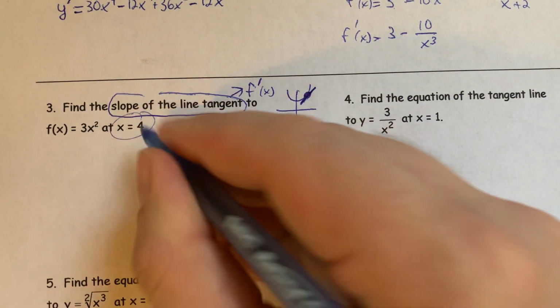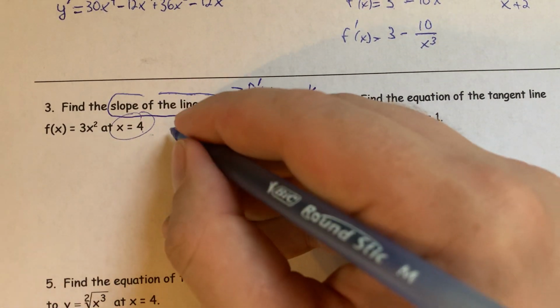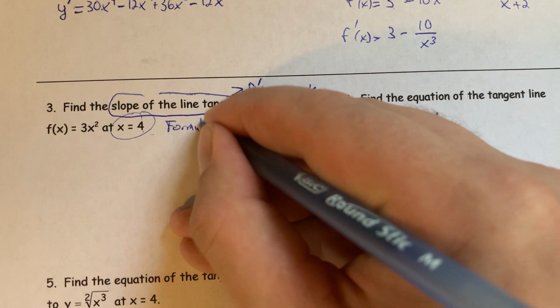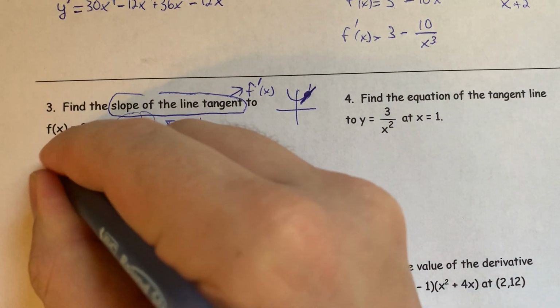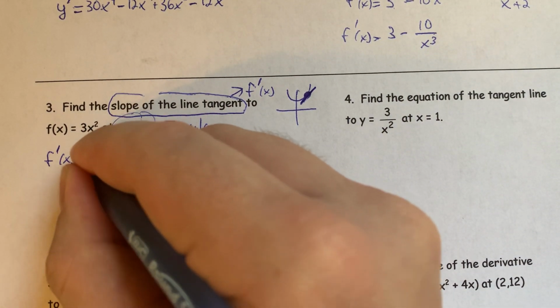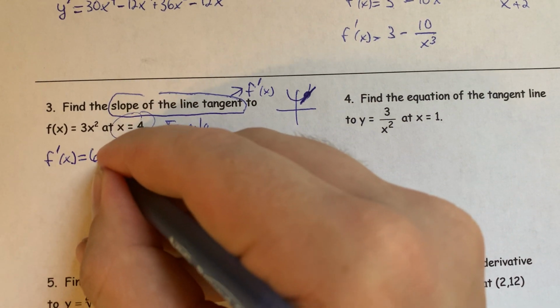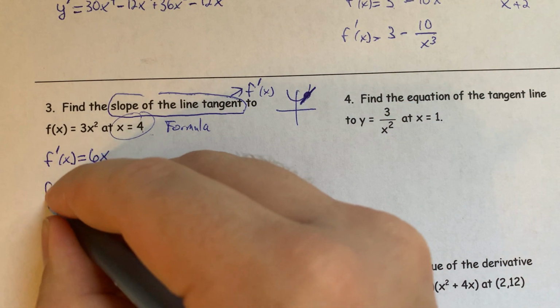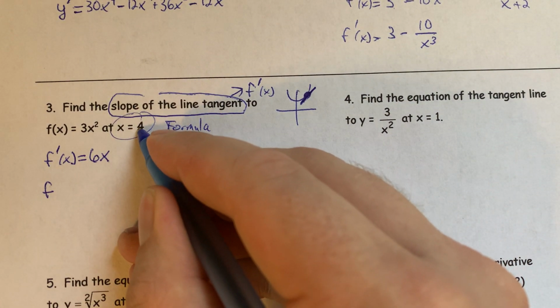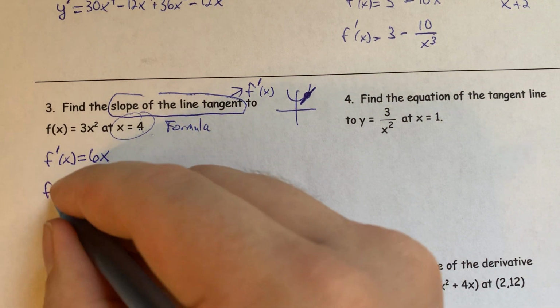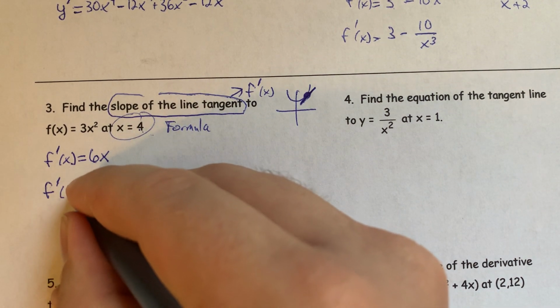The way we find the derivative at x equals 4 is we first find a formula for the derivative at any point. So we find the derivative formula, which is easy. And then we want the derivative at x equals 4. You will notice that instead of putting f prime of x, I'm now putting f prime of 4.